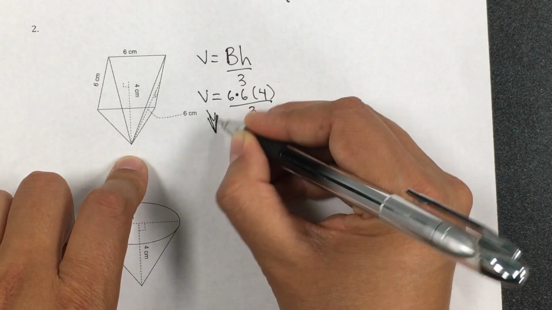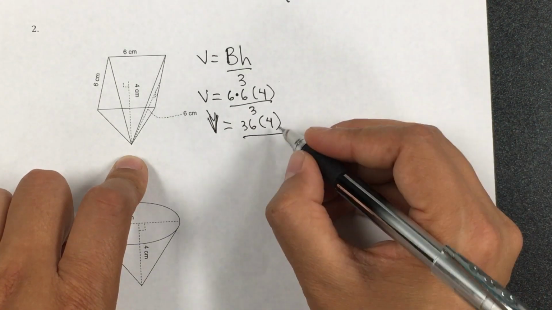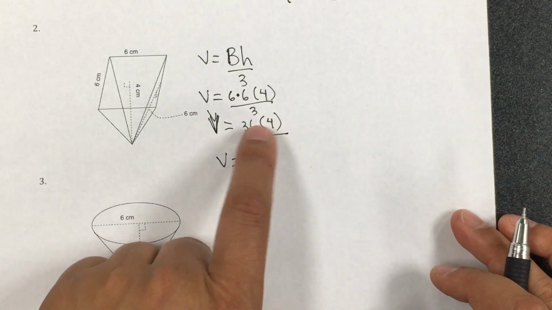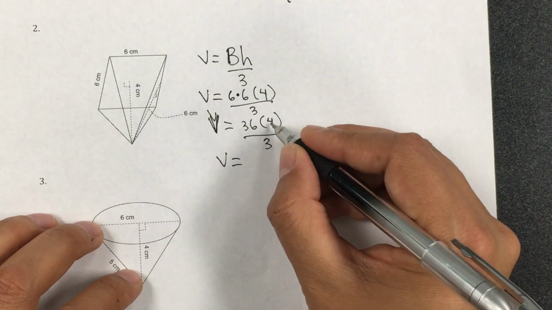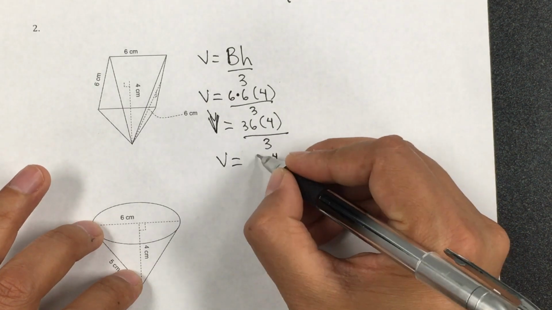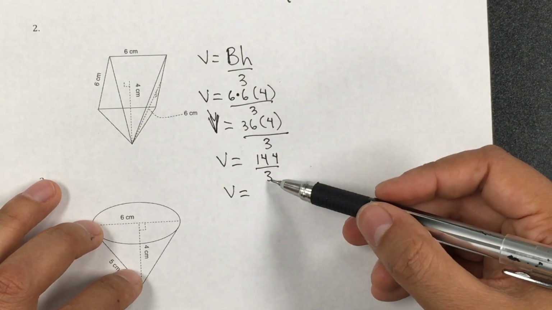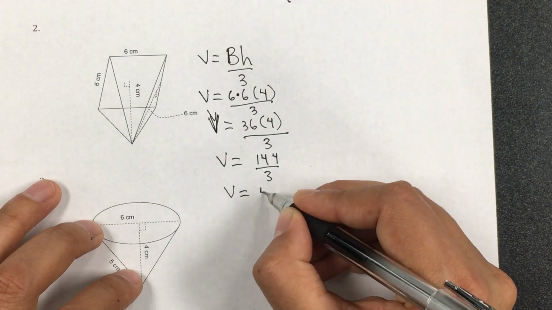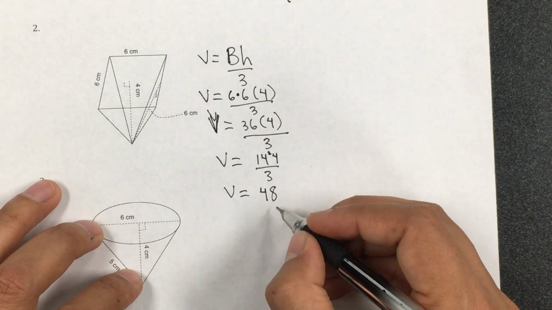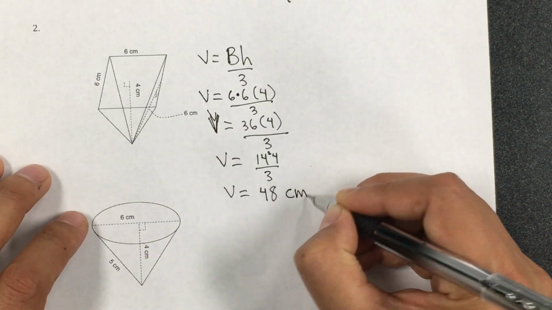So that volume is 6 times 6 is 36 times 4 divided by 3. And so 4 times 36 is, 4 times 6 is 24, carry 2, 3 times 4 is 12, 14, and divide by 3. And so the 3 goes into 14 4 times, and you have 2 left. 3 goes into 24 8 times, and so that's 48. Volume is cubic, so cubic centimeters.